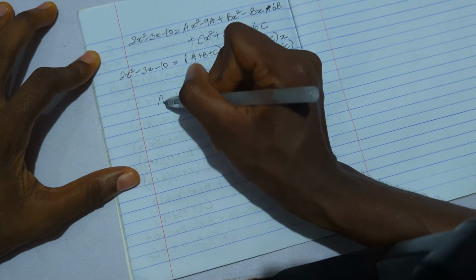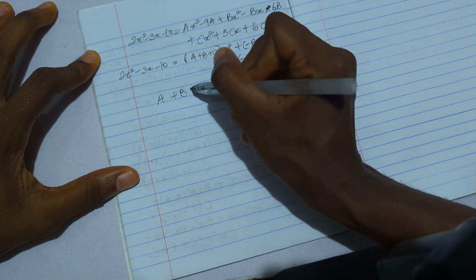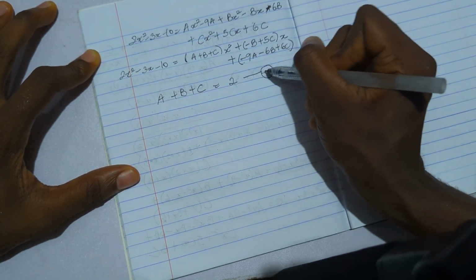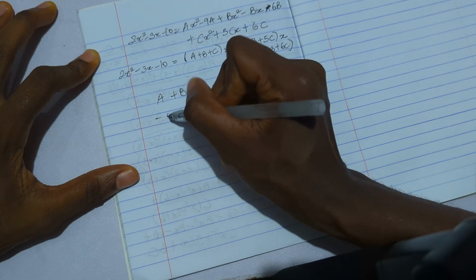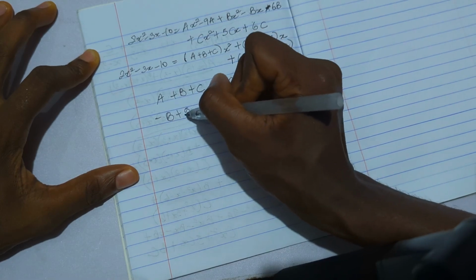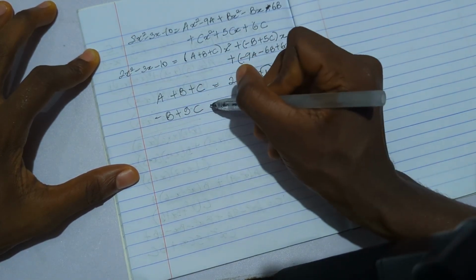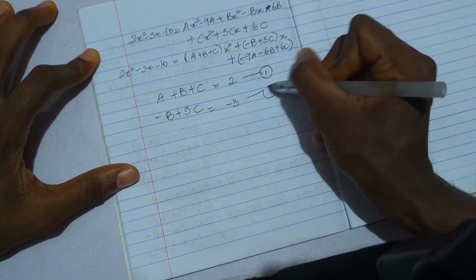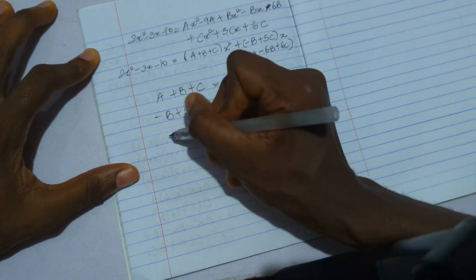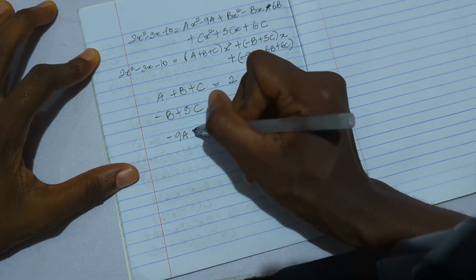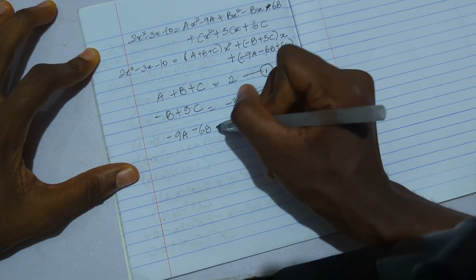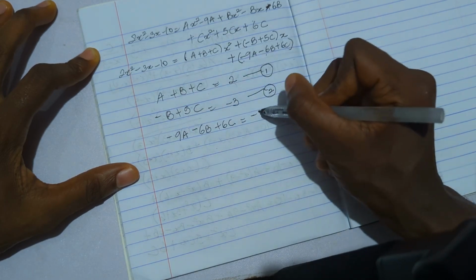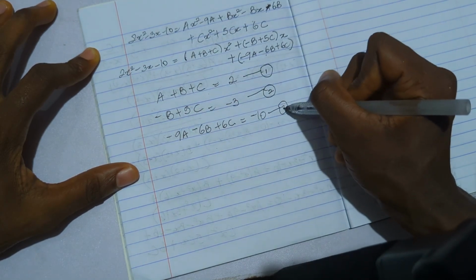So it means that a plus b plus c must be equal to 2. Let's call it our equation 1. Then we have minus b plus 5c, which is going to give us minus 3 from here. That's going to be equation 2. Then the third one, we have minus 9a minus 6b plus 6c, which is going to give us minus 10. That will become equation 3.